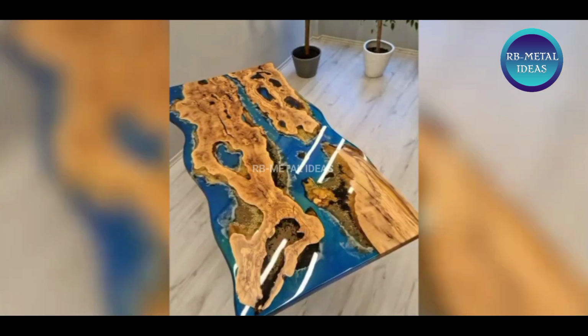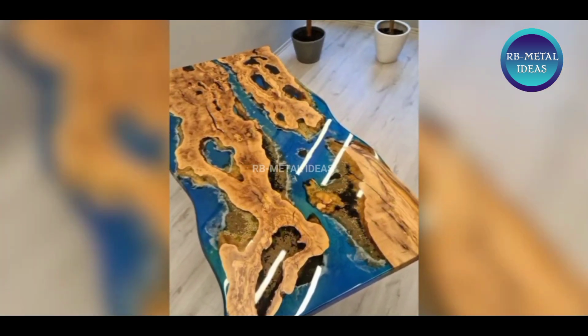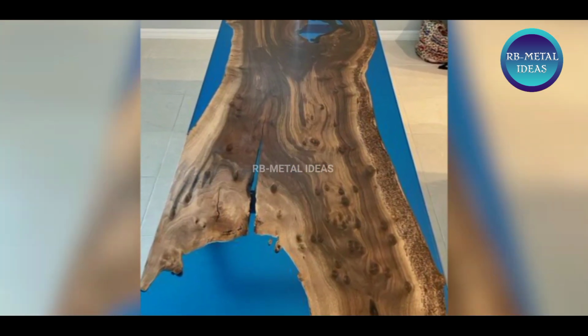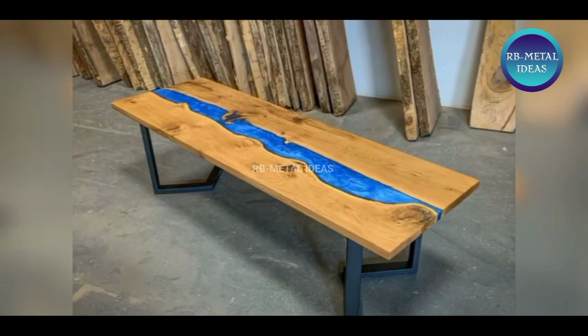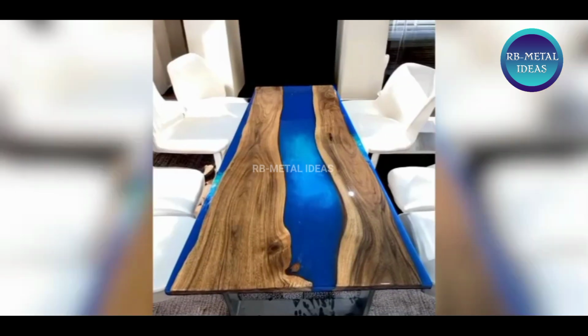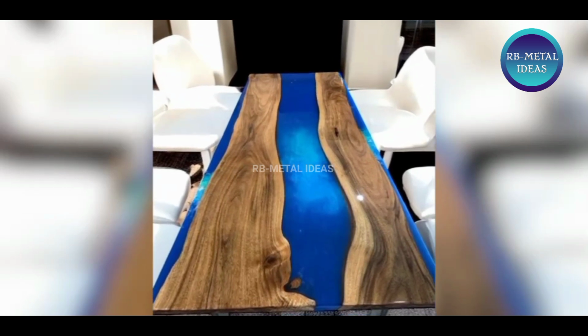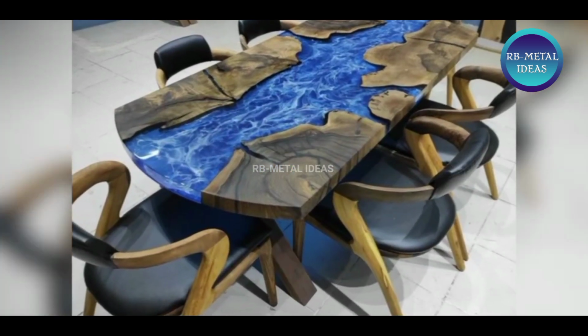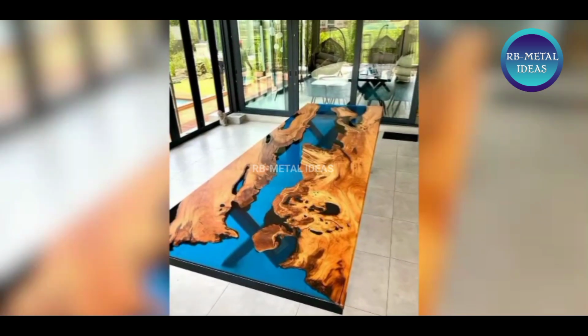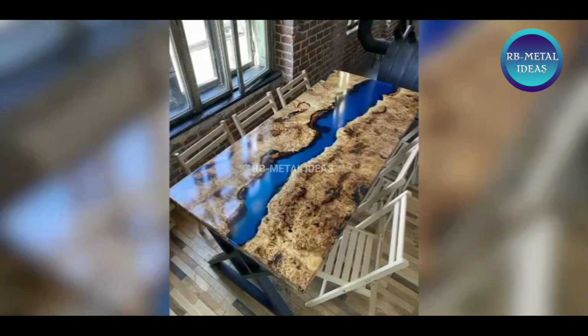Your time is another crucial factor. Even if you are making the tables yourself, you need to account for labor. If it takes 20 hours to complete a table and you value your time at $30 per hour, that is $600 in labor costs. Many furniture makers underestimate the value of their time, which leads to underpricing their work.